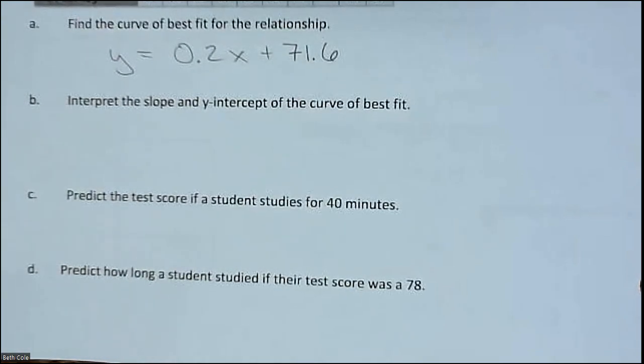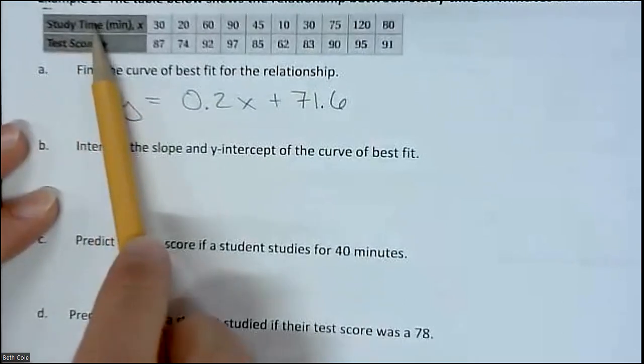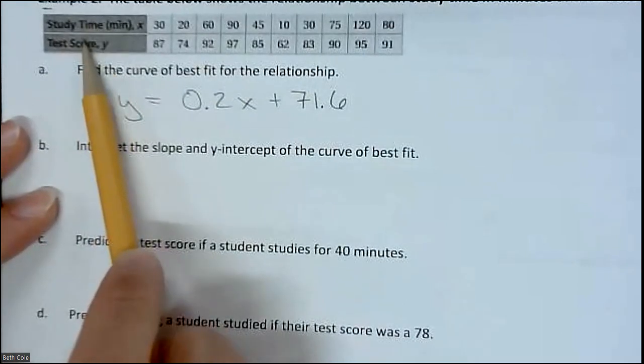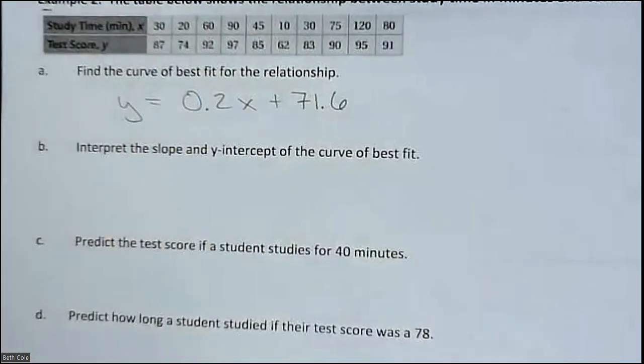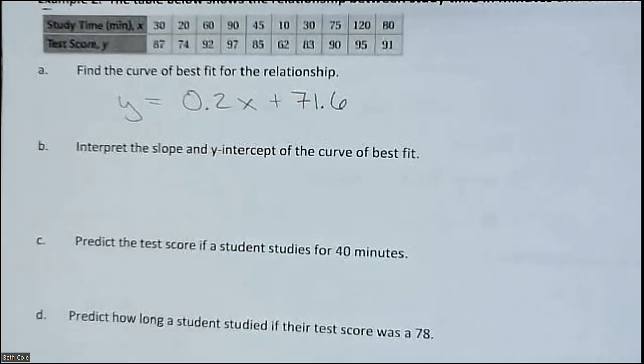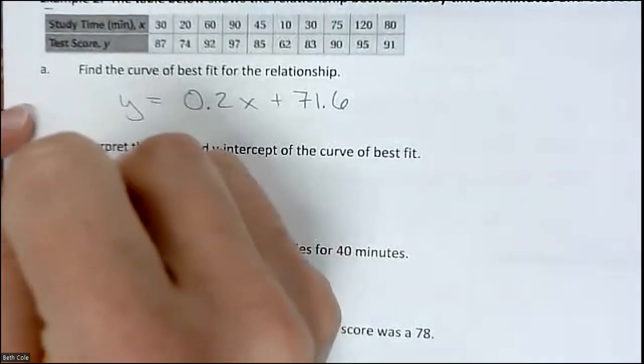So slope, when you interpret the slope, you have to use the word per. It's something per something else. We're talking about study time and test score. So your test score is gonna go up. Remember how the negative slope was something going down? This one's gonna be going up, like going up or going down is what your slope is doing.